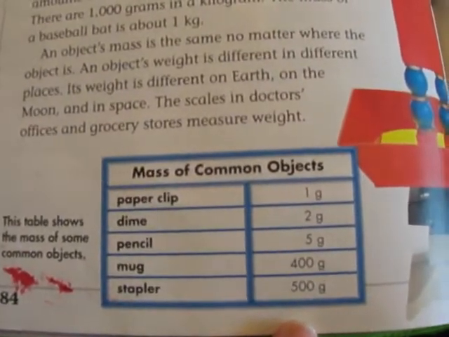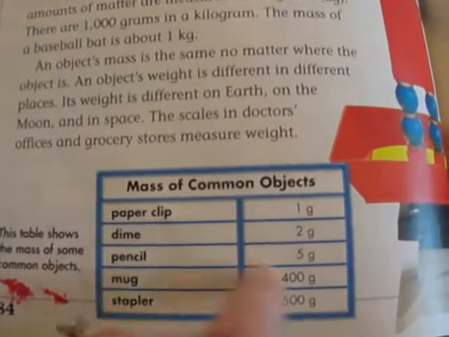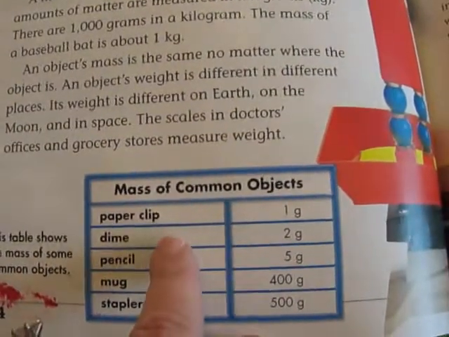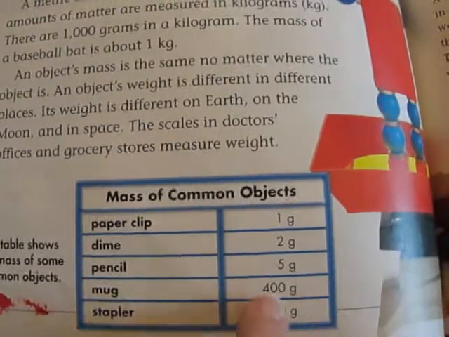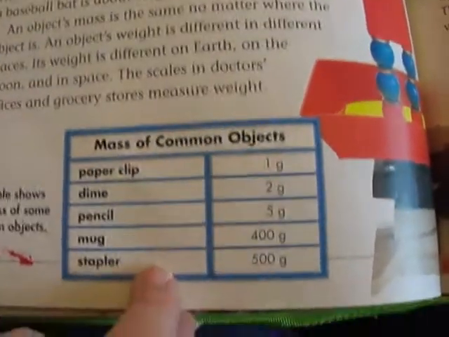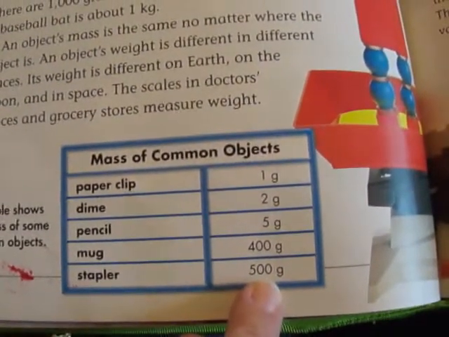And here is the mass of common objects. A paper clip is about 1 gram, a dime 2 grams, a pencil 5 grams, a mug 400 grams, or a stapler about 500 grams.